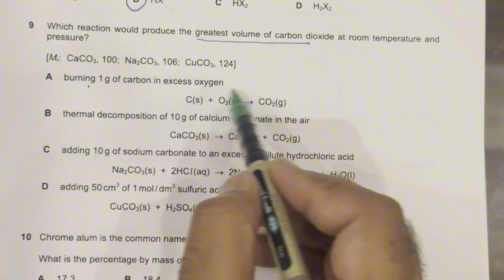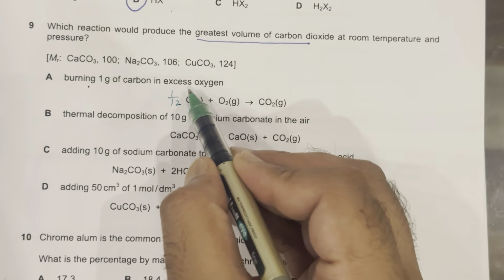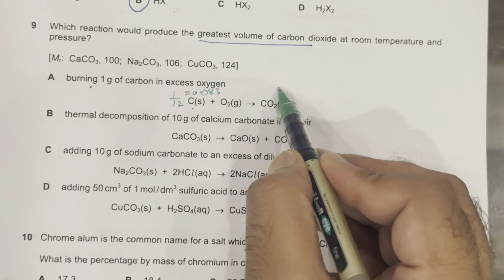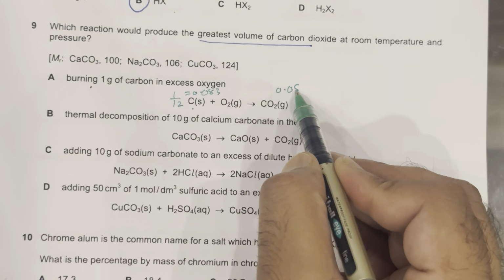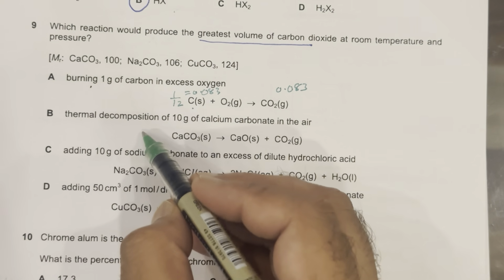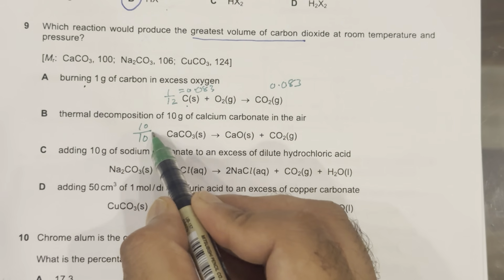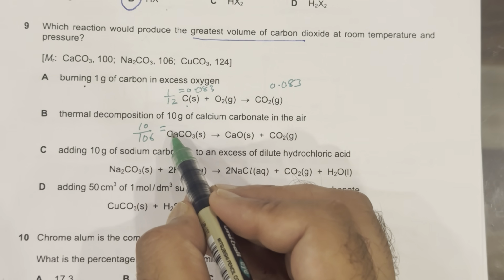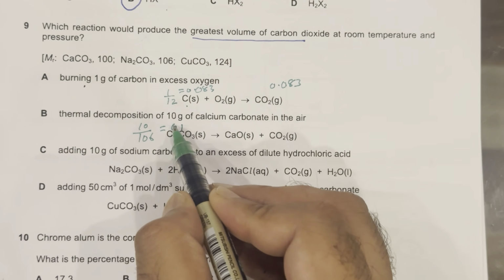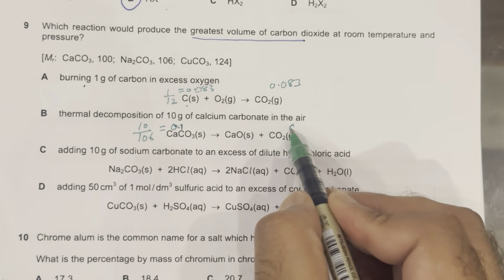1 gram of carbon burnt in excess oxygen, so 1 divided by 12, that would be 0.083, and 1 mole is there, so the same would be produced of carbon dioxide, 0.083. Then thermal decomposition of 10 grams of calcium carbonate: 10 divided by the molar mass, the answer is 0.1, and carbon dioxide will also be 0.1.